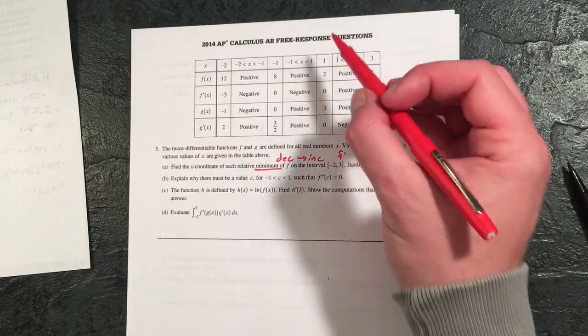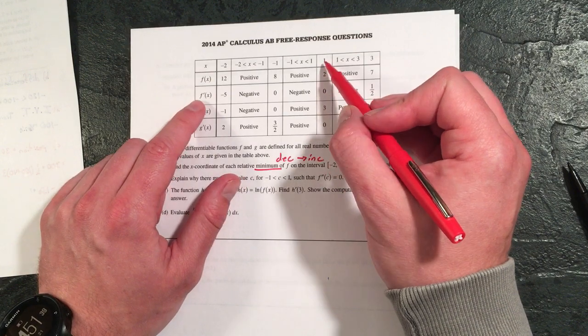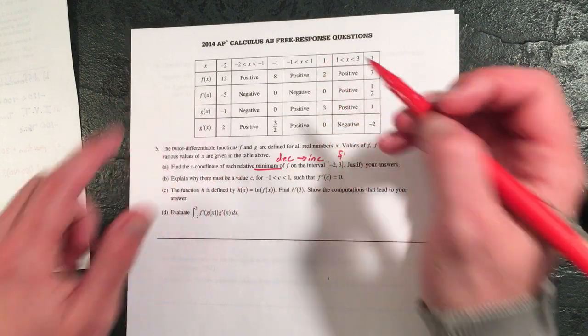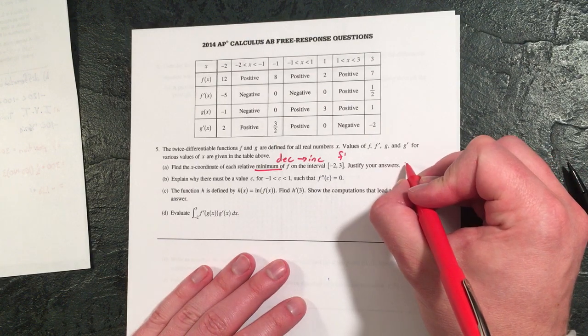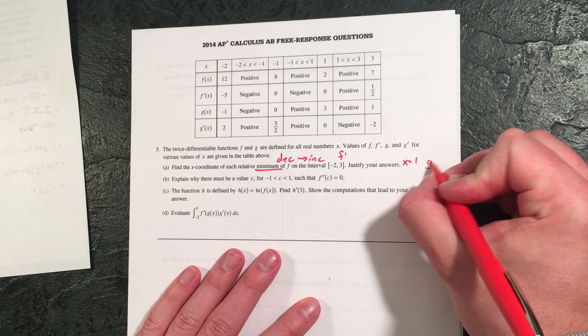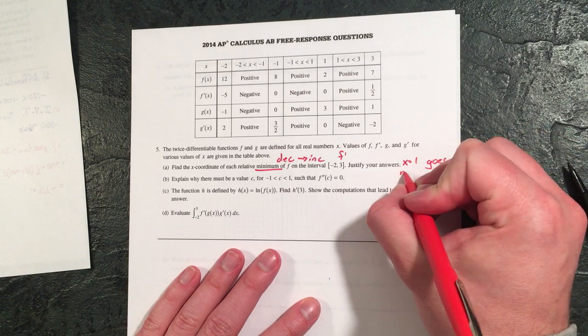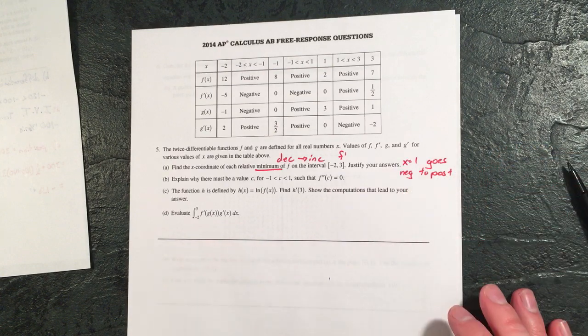So hopefully that makes sense. So the slope is 0 here at 1. So the answer, find the x-coordinate and justify your answer. So x equals 1. It goes from negative to positive, to use their words. If you use decreasing, increasing, that'll work as well. Next one.